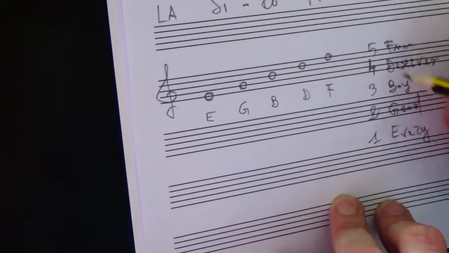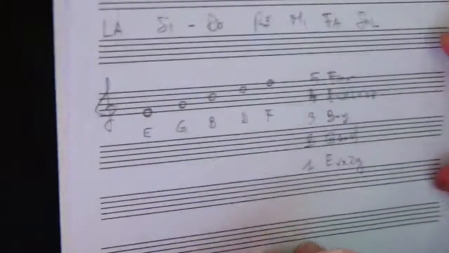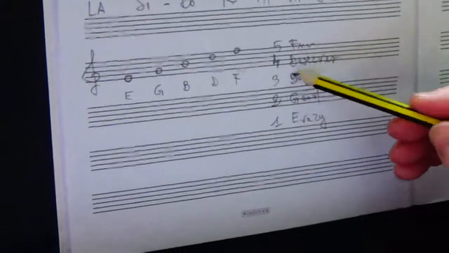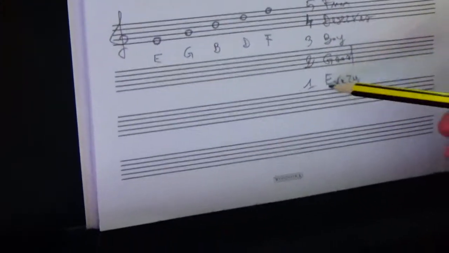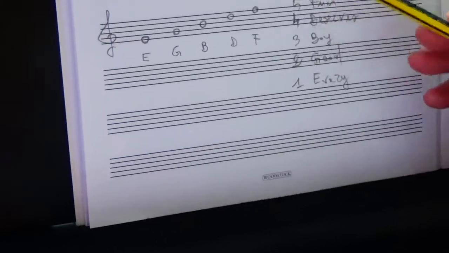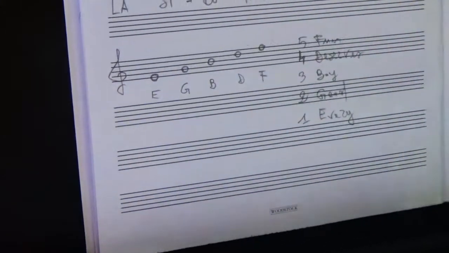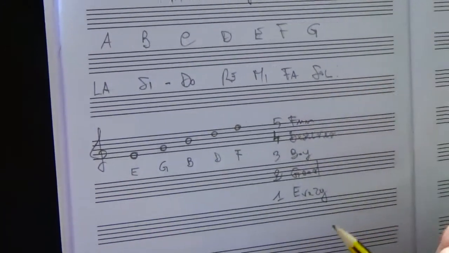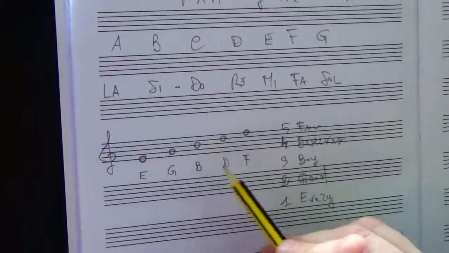For many is food, something else. Anyways, whichever way is fine. It's important that you remember E, G, B, D, F. That could be every good boy deserves fun, football, fudge, whatever you like. Every good boy deserves fun is more than enough for me. E, G, B, D, F.